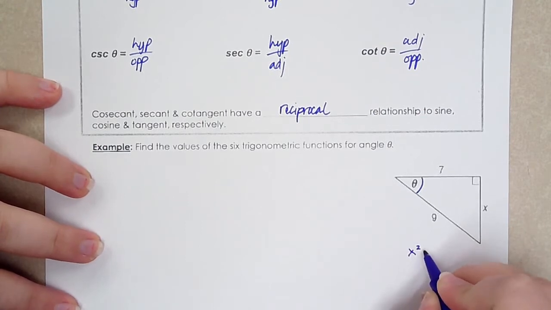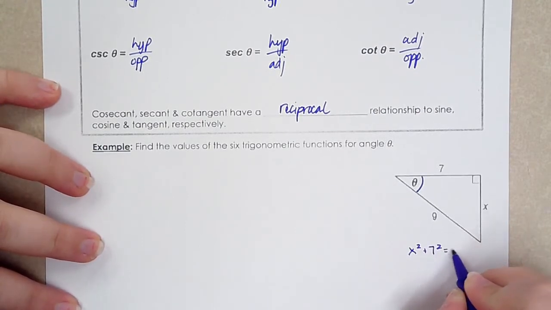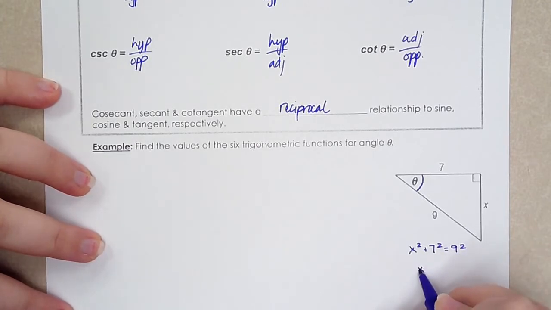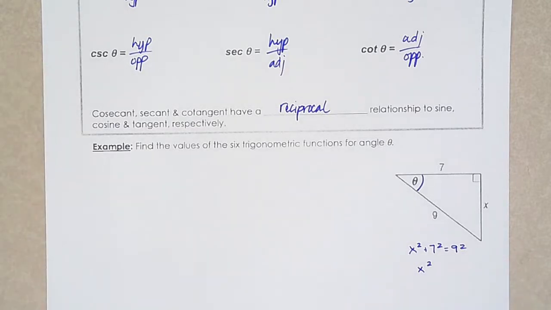X squared plus 7 squared equals 9 squared. This would be 81 minus 49 for x squared. I'm going to have to grab a calculator for that. I don't do that off the top of my head. So 81 minus 49 would be 32.